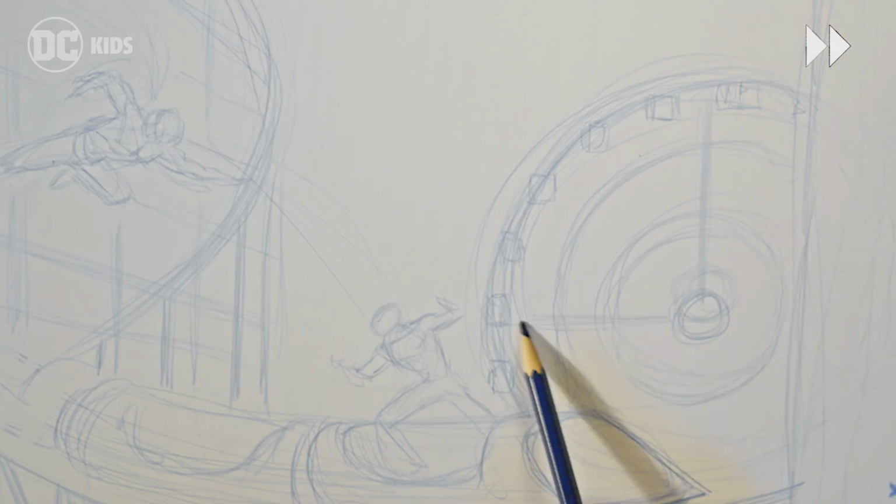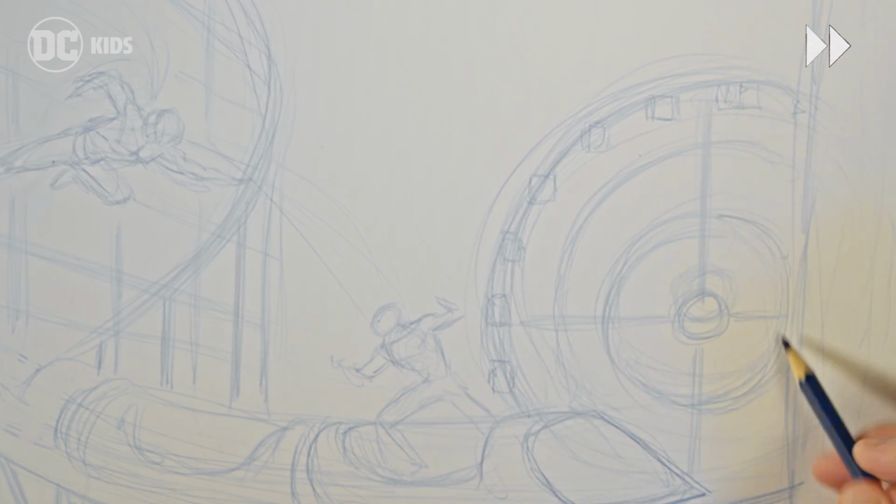Roller coasters are super fun just because the people who design them are pretty much geniuses, I think.